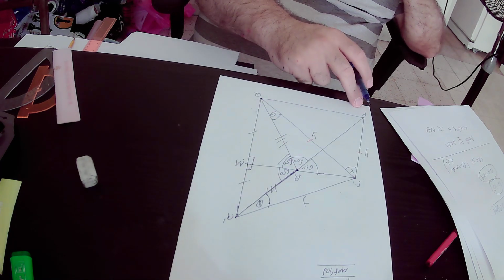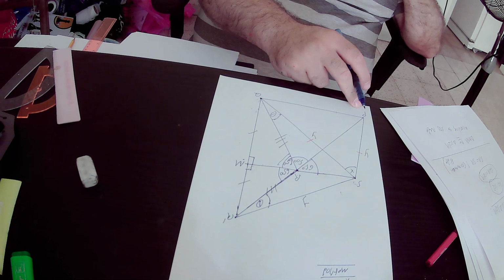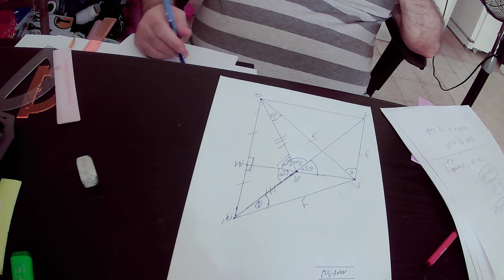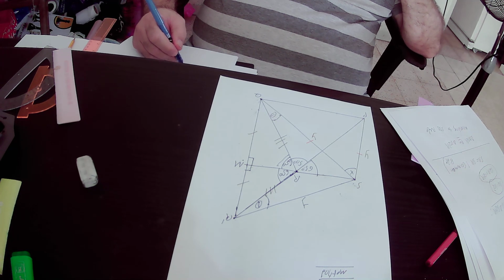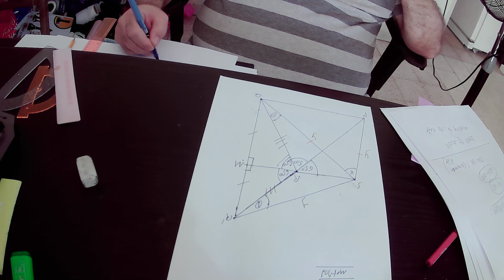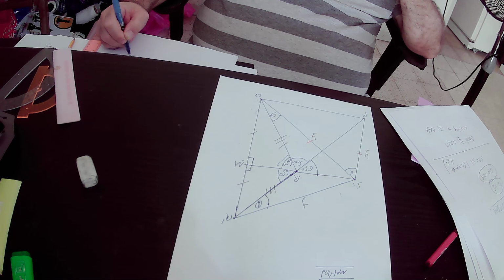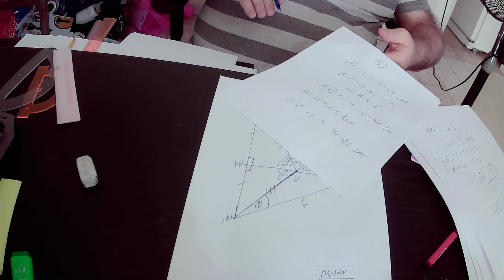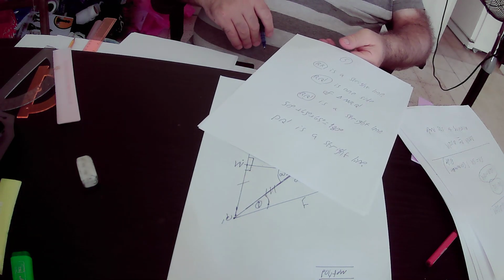Therefore, we actually proved that PQ dash is a straight line.